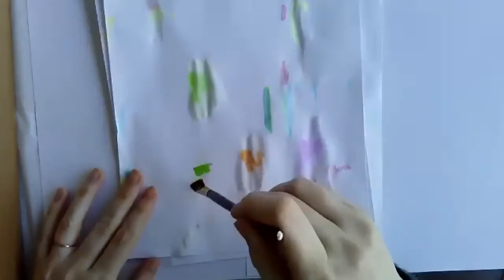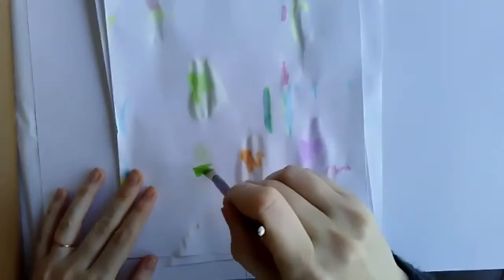I just wanted to see what colors of my markers would bleed better than others, and so I just took some of my color, did a little mark, took some water in my brush, and got it wet. If you can see the pigment spreading out, then that color worked for me.